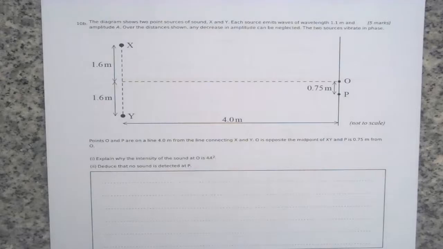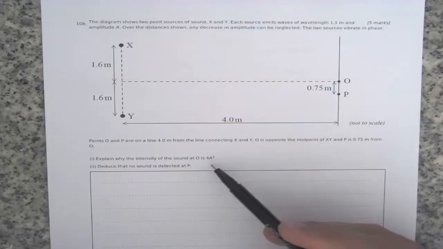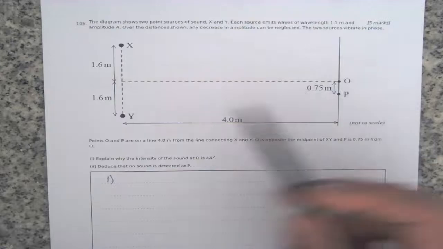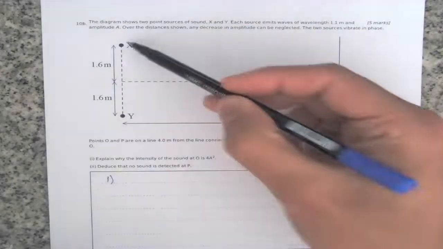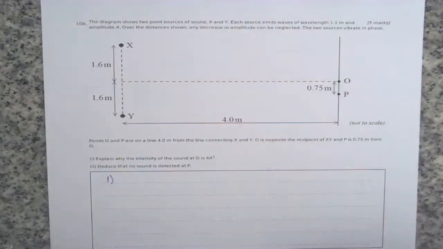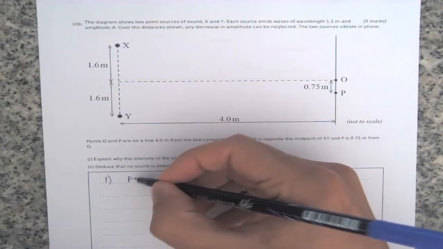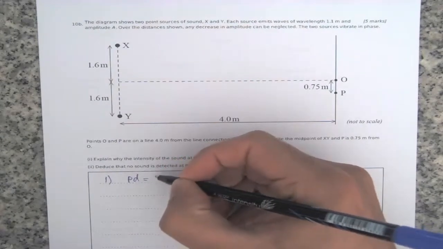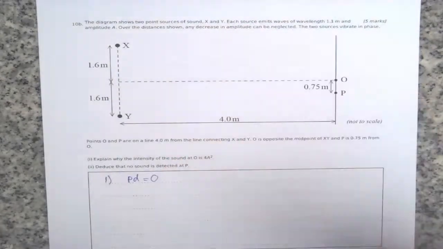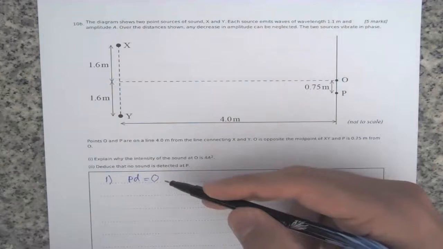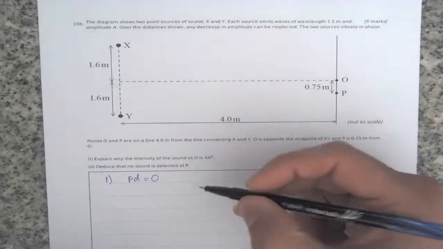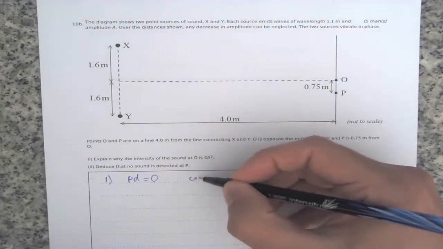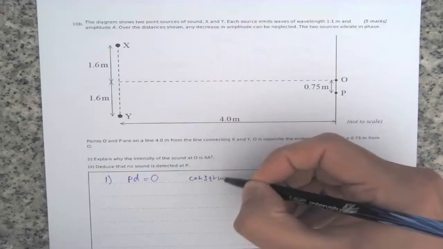Number 1, explain why the intensity of the sound at O is 4A squared. The O point is at the exact same distance from X and Y. So the path difference is 0 between these sources. So if you have 0 path difference from X and Y, you have constructive interference.